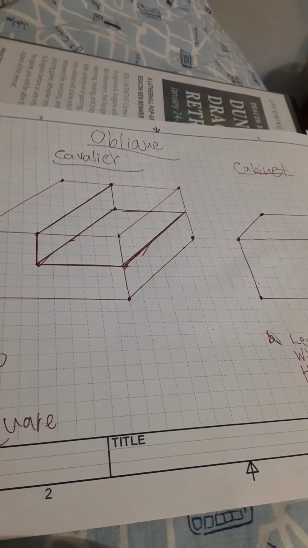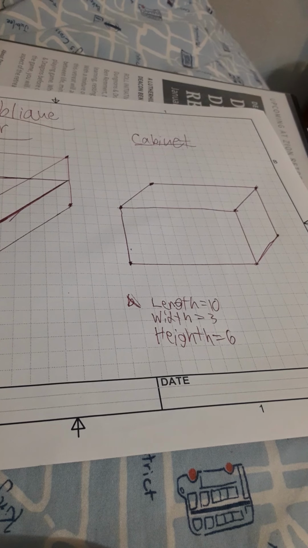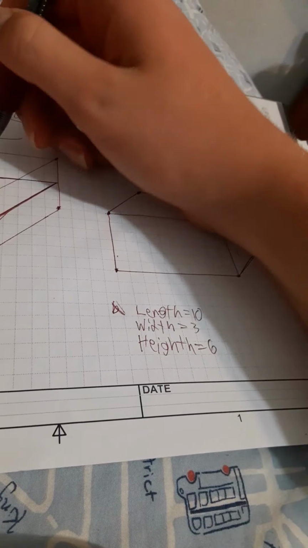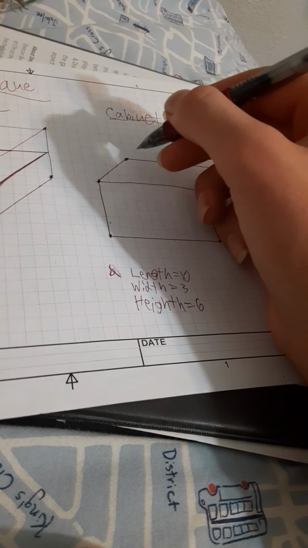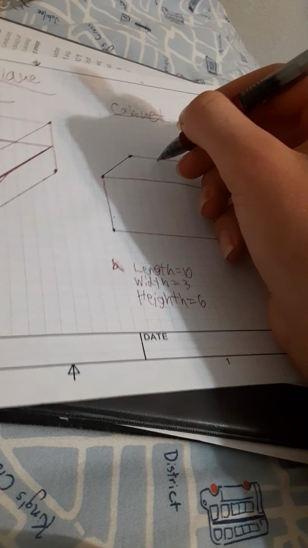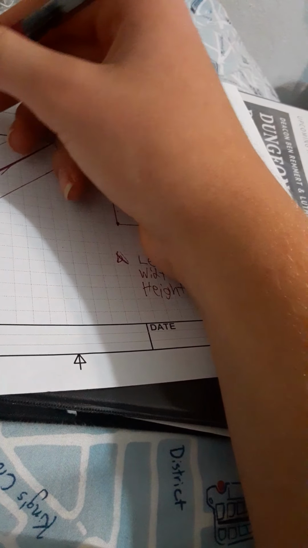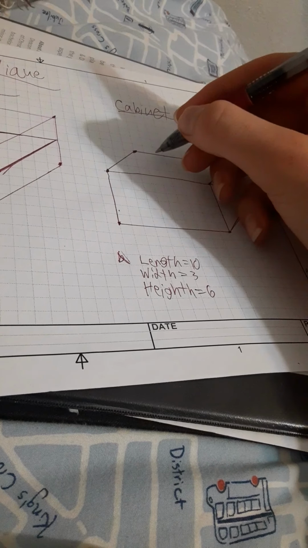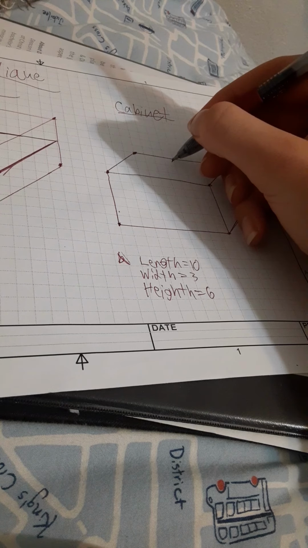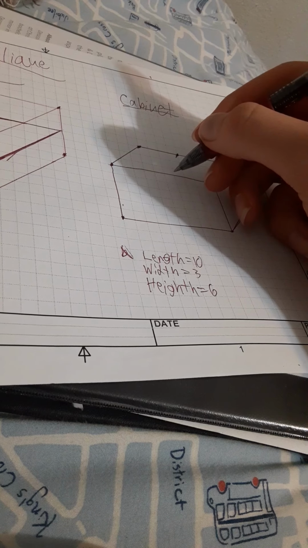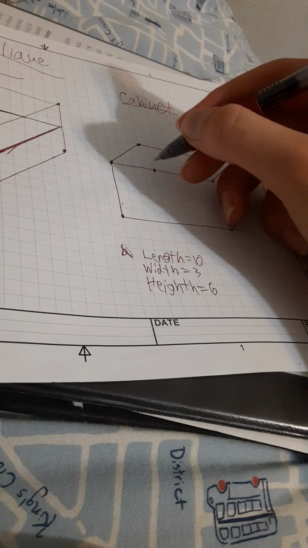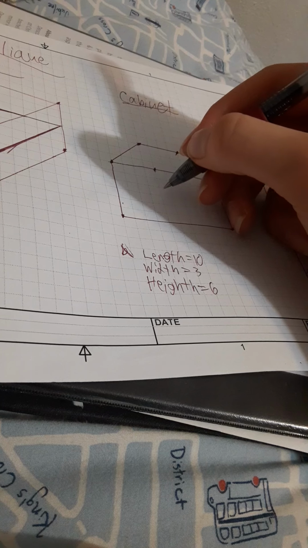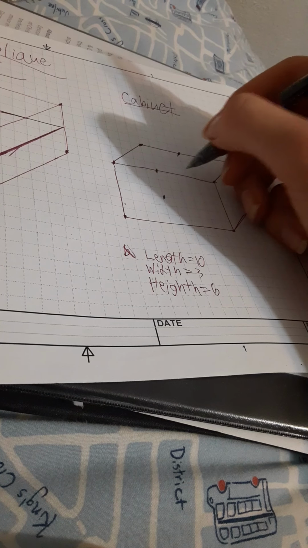Now you're going to do the same thing with the cabinet, but with the width. What I usually do, one second, let me darken this line over here. What I usually do, I just connect the lines. So, like I said, 1, 2, 3, 4. 1, 2, 3, 4. And then 1, 2, 3, 4. We're going to go 3 down. 1, 2, 3. 1, 2, 3.